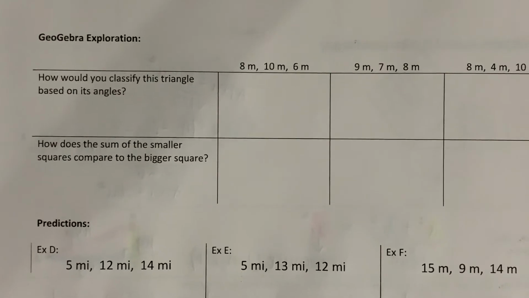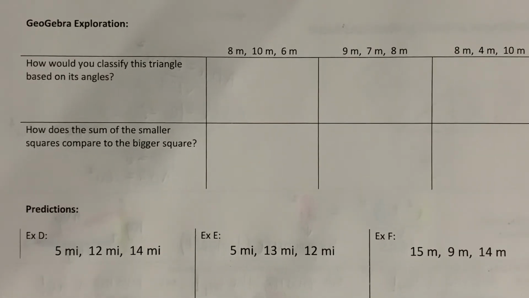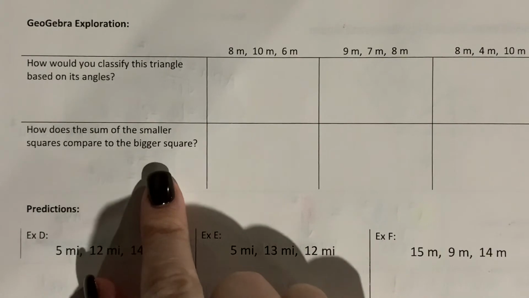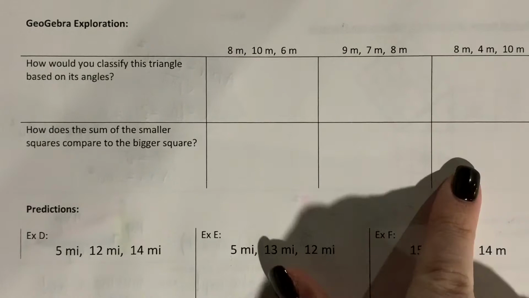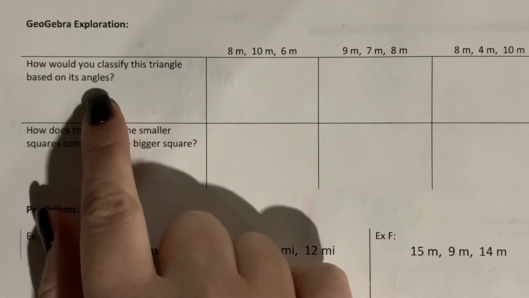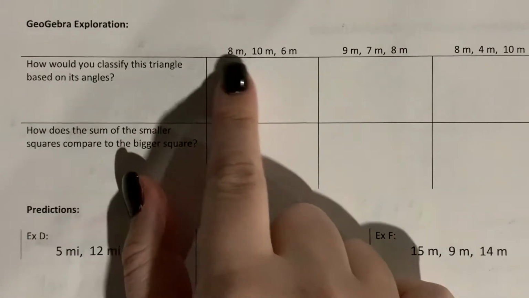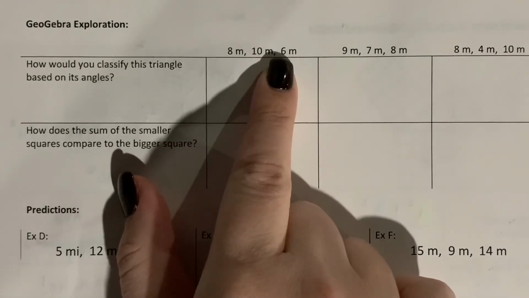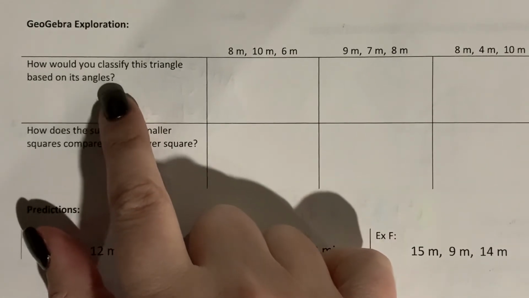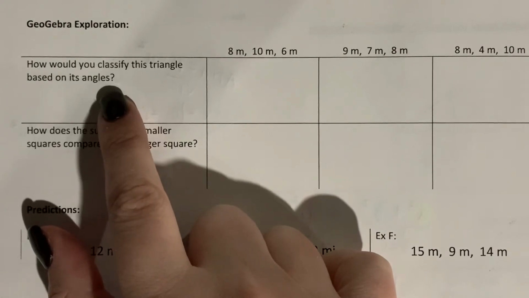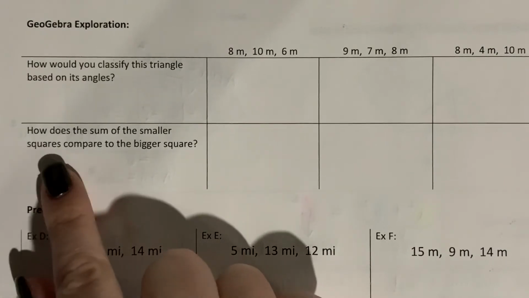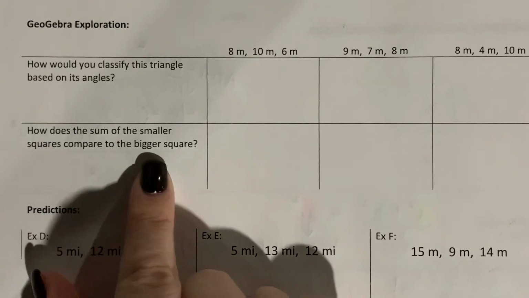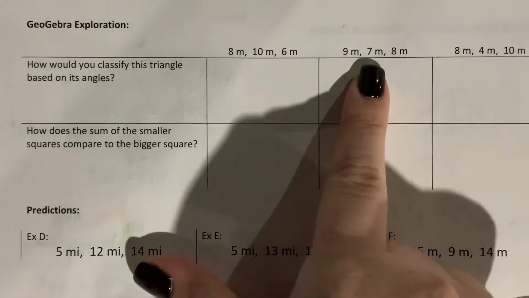So we have a GeoGebra exploration here, and you're going to use the GeoGebra sliders activity to help you answer these two questions. And as you're doing the GeoGebra exploration, you're going to try to fill in this table. So the first question you're going to try to answer is, how would you classify this triangle, so a triangle with these 3 side lengths, based on its angles? So looking at the measures of its 3 angles. And the second question you're going to answer is, how does the sum of the smaller squares compare to the bigger square? And you'll answer that for these 3 triangles.